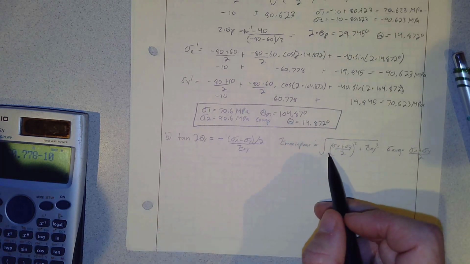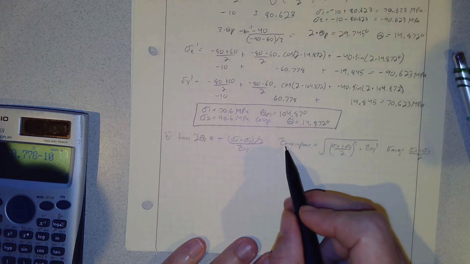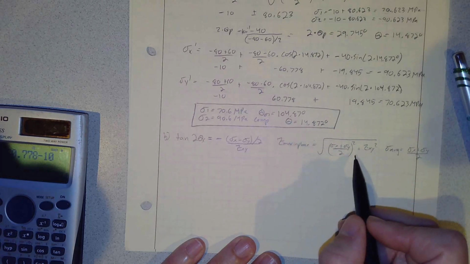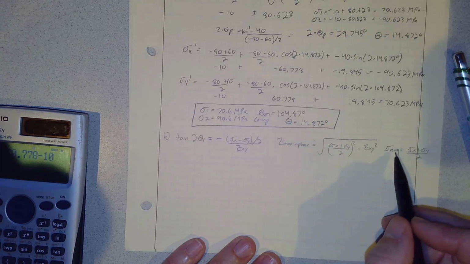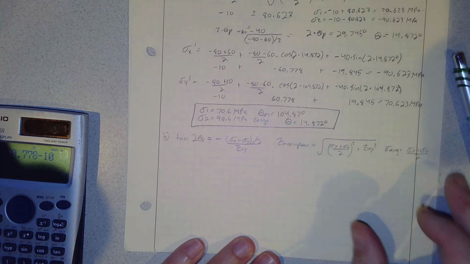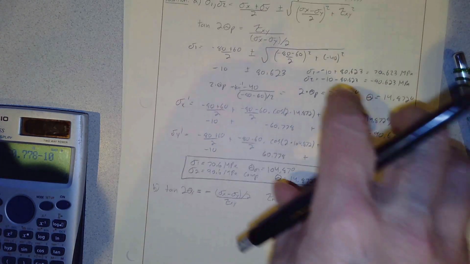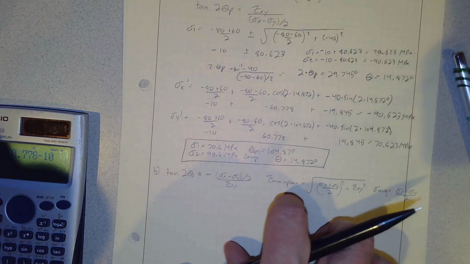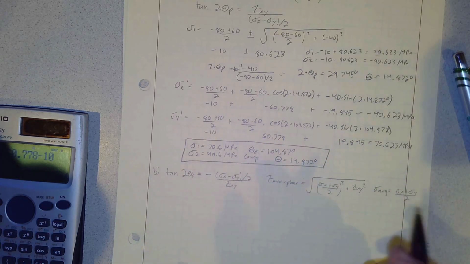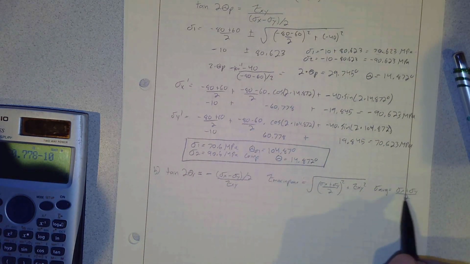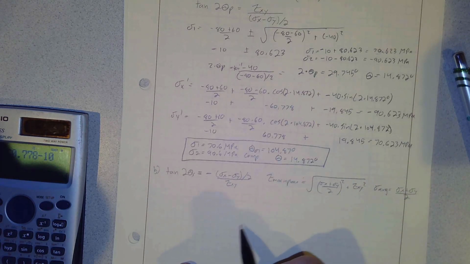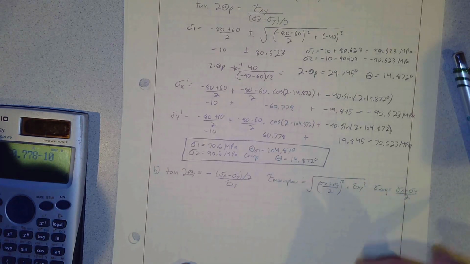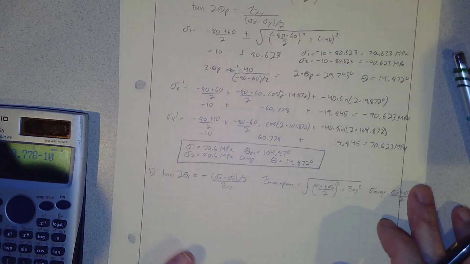Two separate equations now. One is for the max in-plane shear stress, that's this piece right here, and the other is for the average normal stress. And I think I talked about this at the intro to this video. Just like when we rotate to principal stresses there's zero shear stress, if we rotate to where we're at max in-plane shear stress, the normal stresses at that orientation are equal to each other. So your sigma x and sigma y will both be the same magnitude and the same direction there.